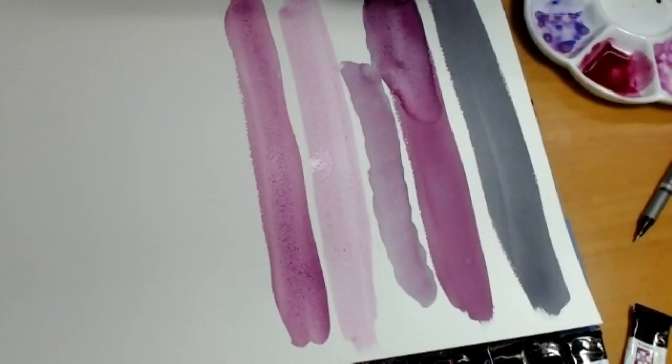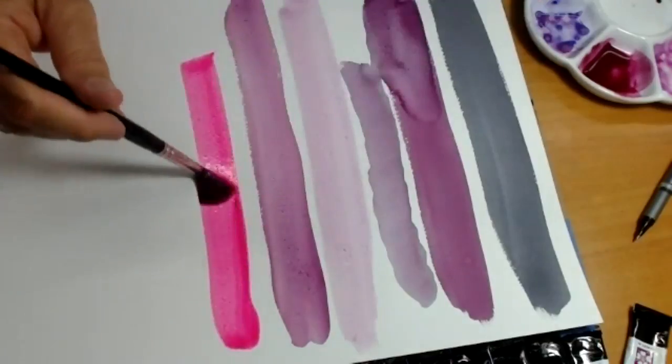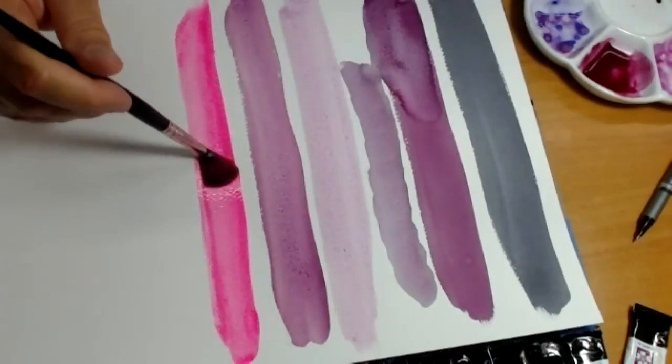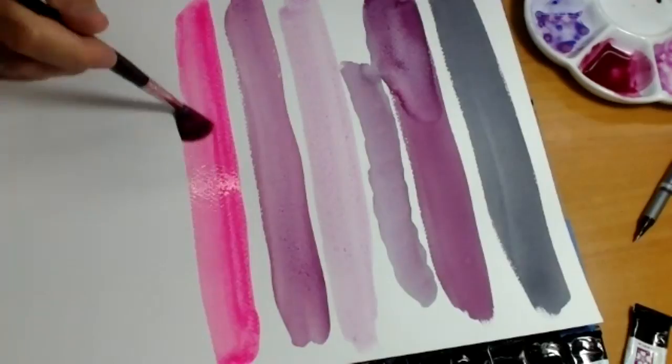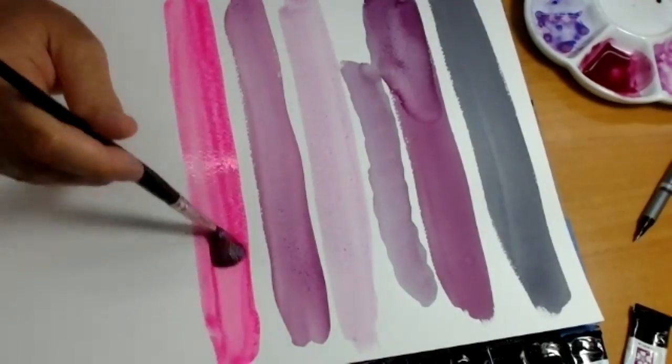This is a cool color from the C Lab. This is opera pink. It's certainly a bright color, but remember, bright is a different measurement. Brightness and darkness are different measurements.